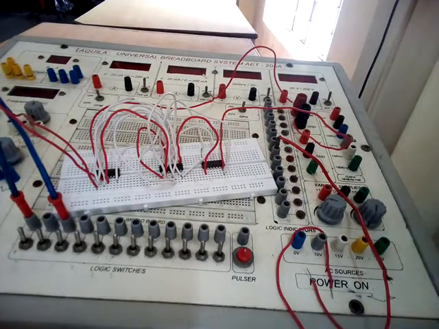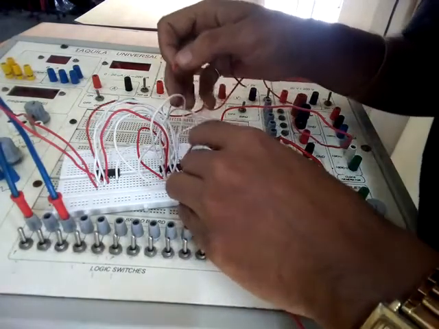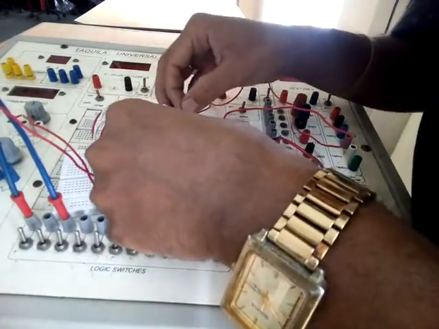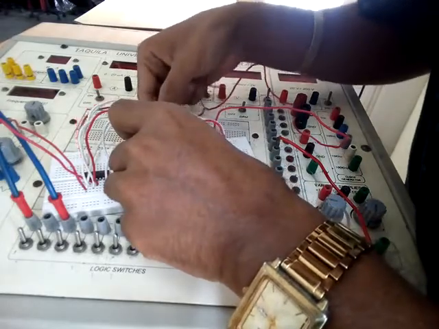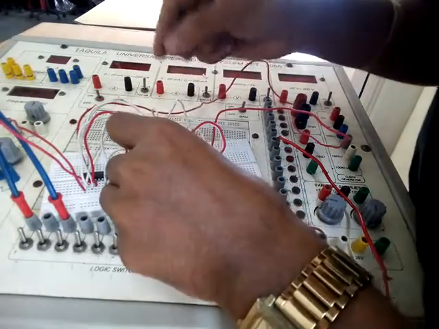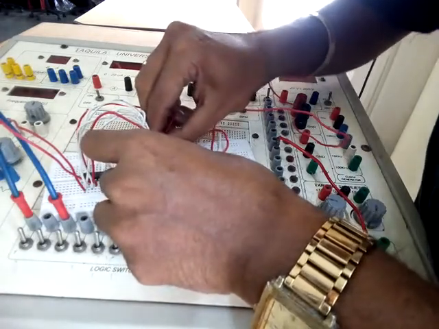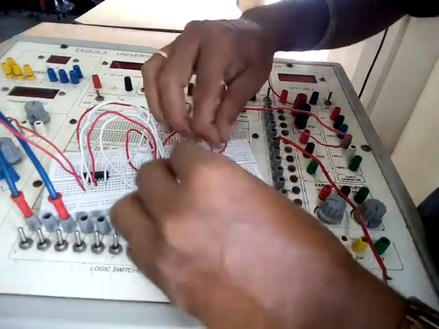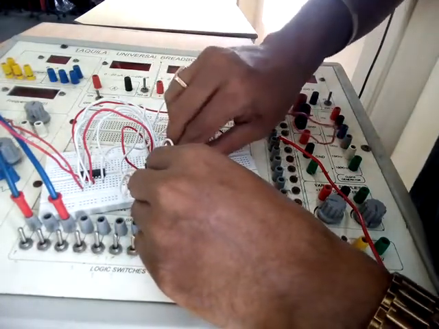Next, pin number 11 of AND and pin number 2 of OR are also shorted.